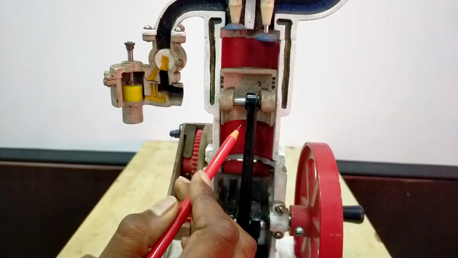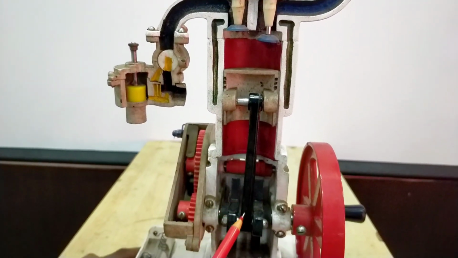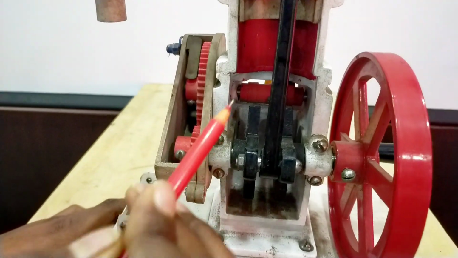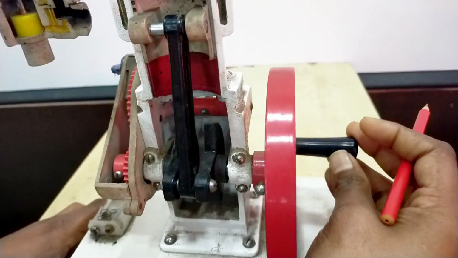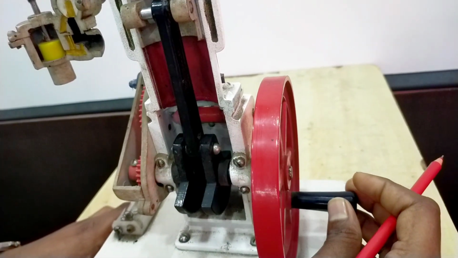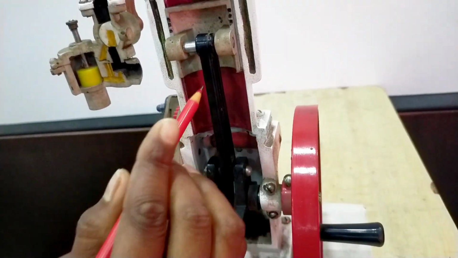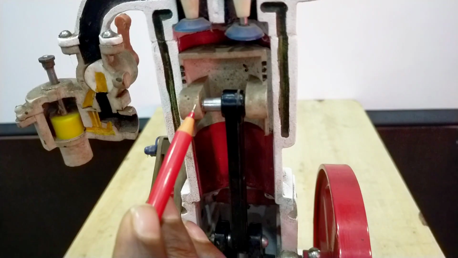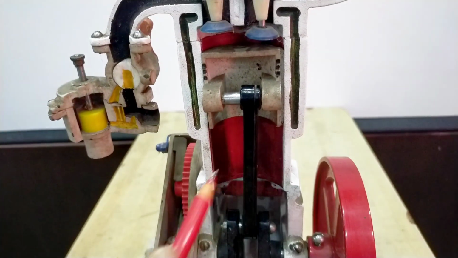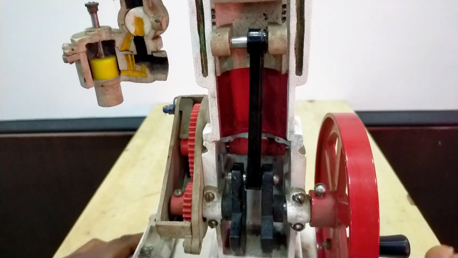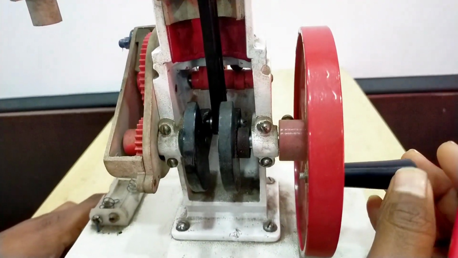The piston is connected with the crankshaft through a connecting rod. This black rod is called the connecting rod, which connects the piston with the crankshaft. And what is the purpose of this connecting rod? We have already discussed it several times.